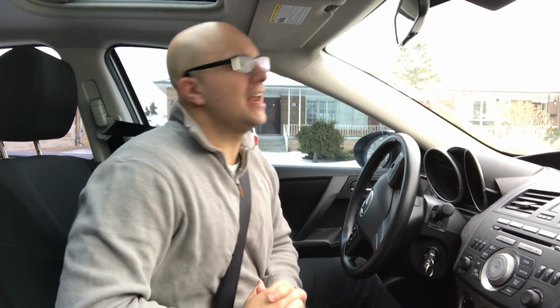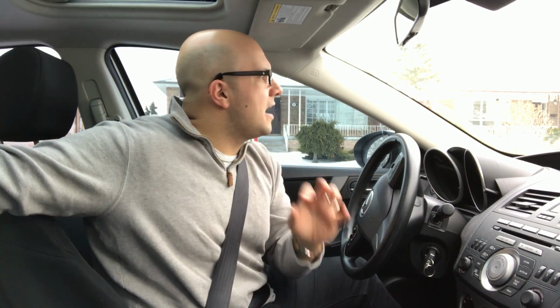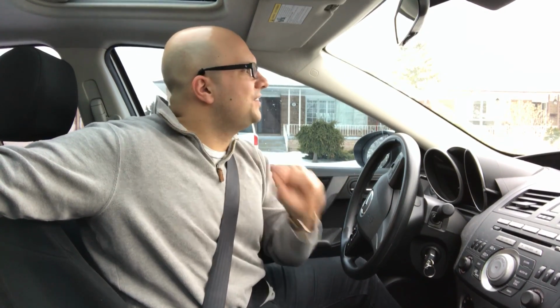Once you've decided, you want to take the appropriate safety precautions. Make sure that you're putting your signal on, you're checking your rear view mirror, you're checking your side mirror on the side that you're switching towards, and you're checking your side blind spot on the side that you're switching towards. Once you have ensured that it is absolutely safe to do so, you can go ahead and change lanes. And I place emphasis on that. You should only change lanes when it is absolutely safe to do so.